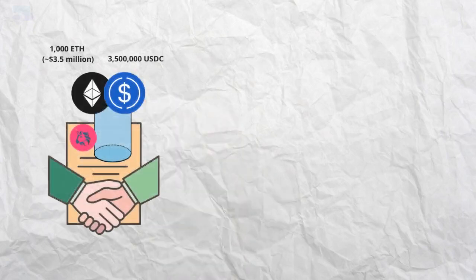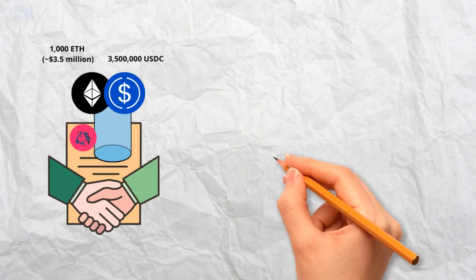Let's use a real example. The ETH/USDC pool on Uniswap. This pool might contain 1,000 ETH, worth roughly $3.5 million, and 3,500,000 USDC. Anyone can trade with this pool. If you want to buy ETH, you put USDC into the pool and take ETH out. If you want to sell ETH, you do the opposite.